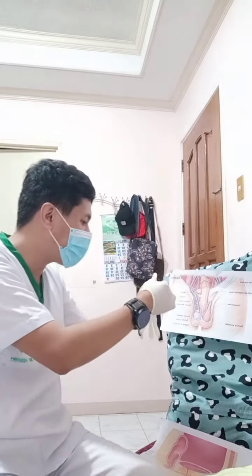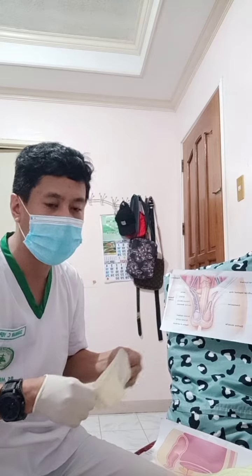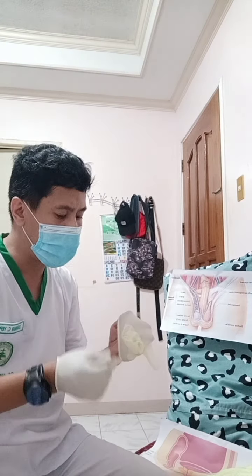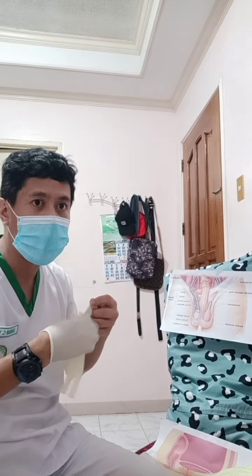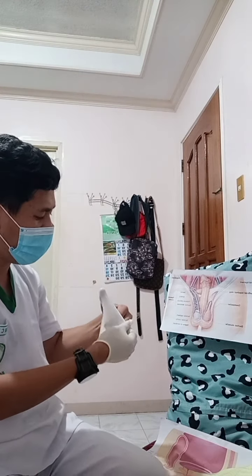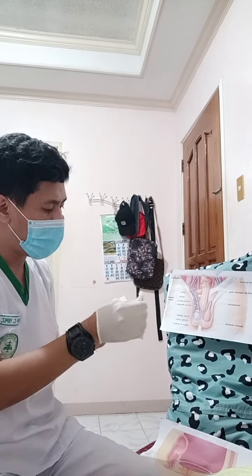In this case, the patient has normal findings. There are no signs of infestation. There are no signs of redness. There are no signs of swelling or discharges. Next to perform is, we need to inspect the foreskin.